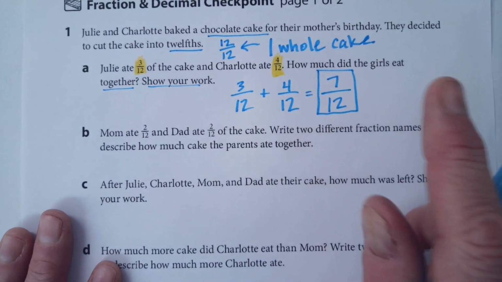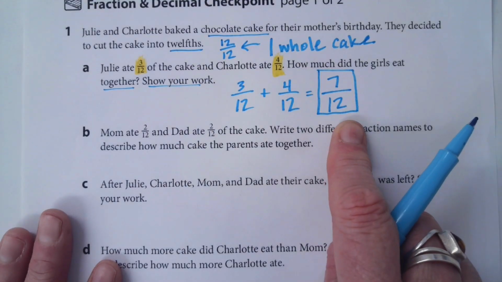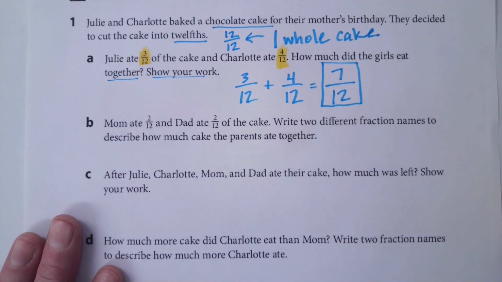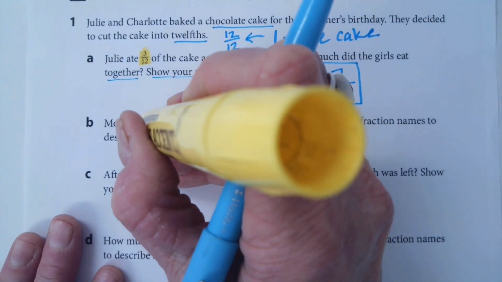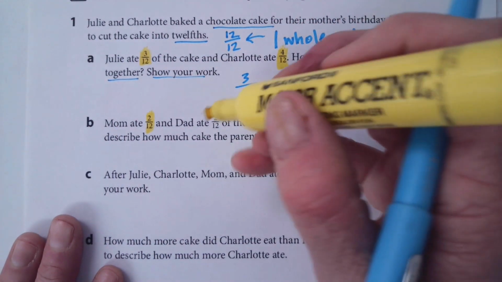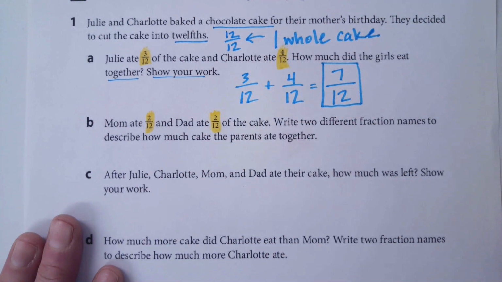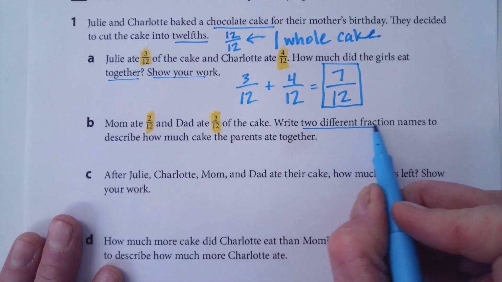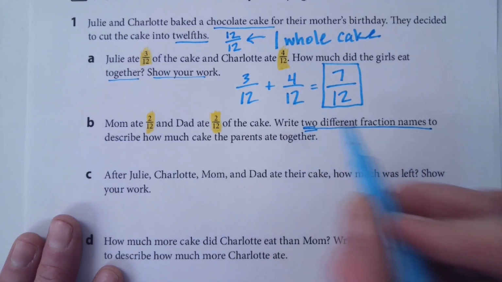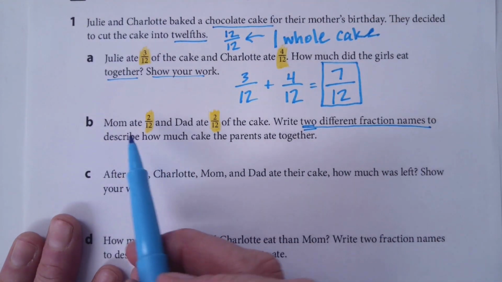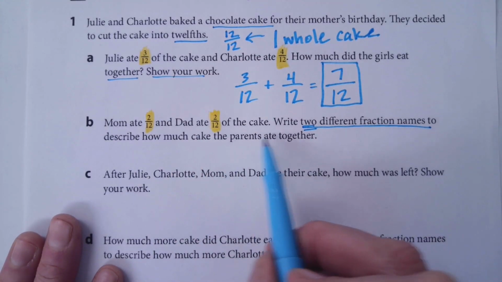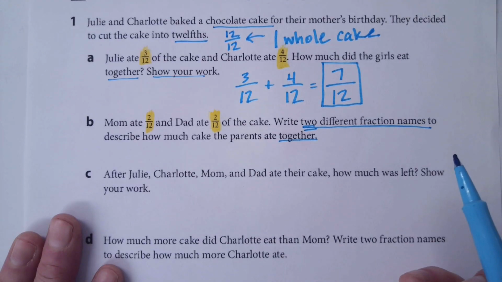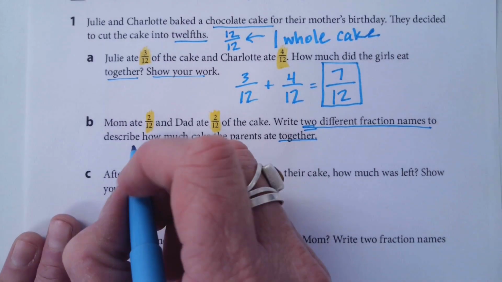Okay, so Precious, you're checking. If you got a star, you can put a little smile by your star, making sure you got it right. Let's look at this one. It says Mom ate 2 12ths. Mom didn't eat as much as the girls. Oh, neither did Dad. Dad ate 2 12ths. Right, this got a lot of people. It says write 2 different fraction names, 2 equivalent fraction names to describe how much cake the parents ate all together. So again, we're adding how much they ate, right? We have 2 12ths.